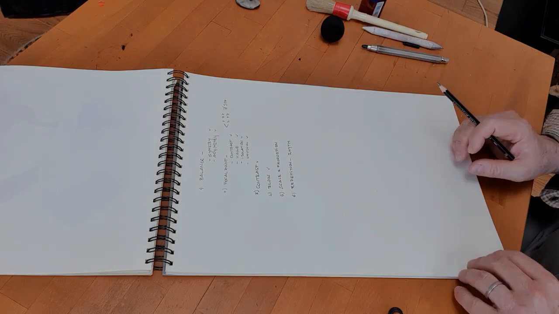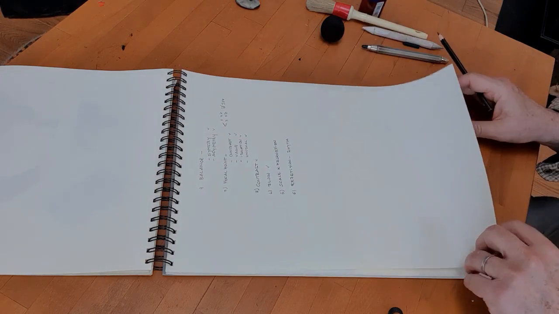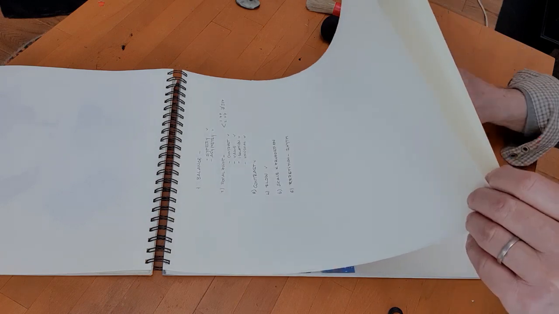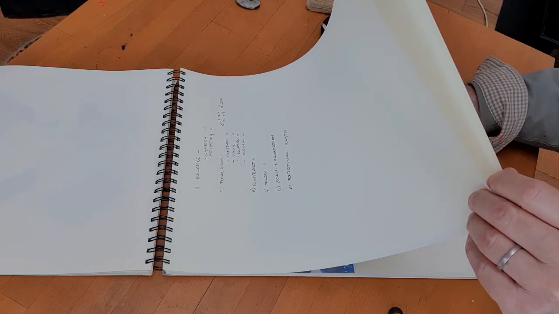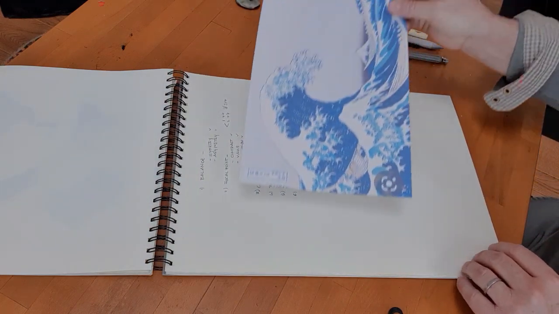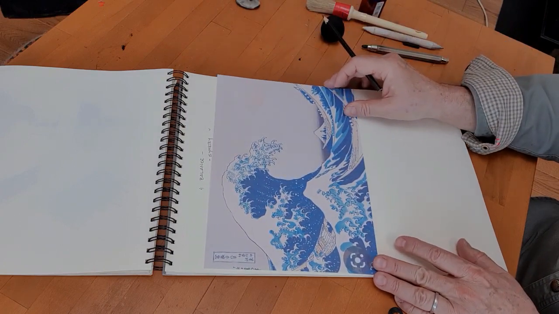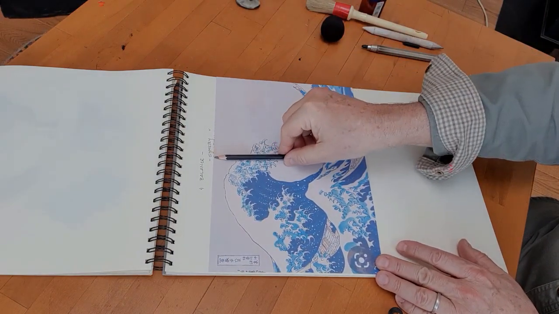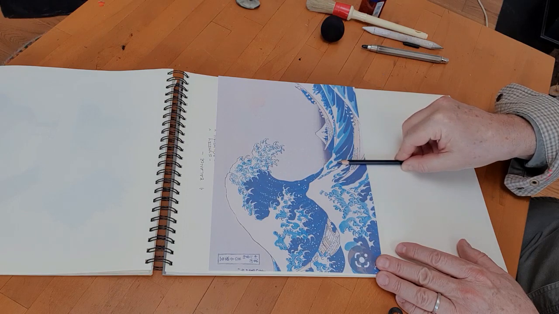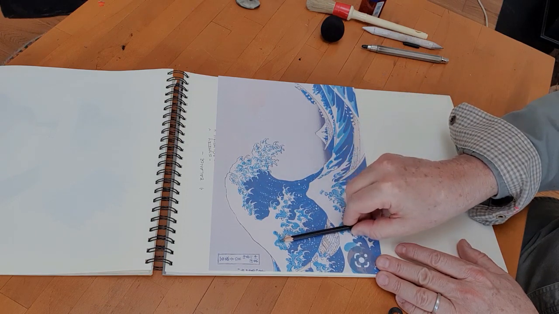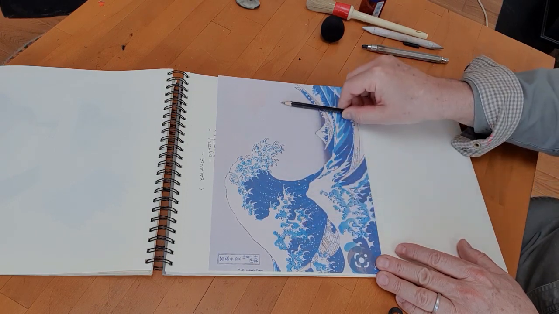We can achieve balance through asymmetry, which you can see in the famous painting of Hokusai, The Great Wave. This is the center, the middle of the drawing, and the composition is asymmetric.